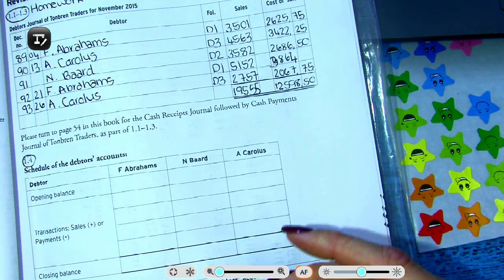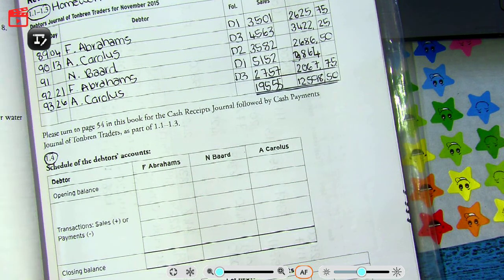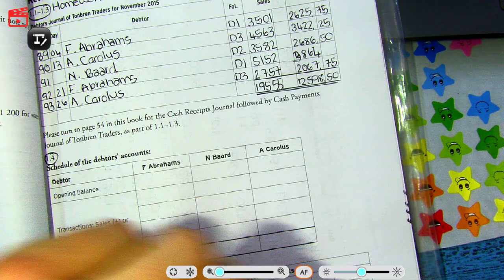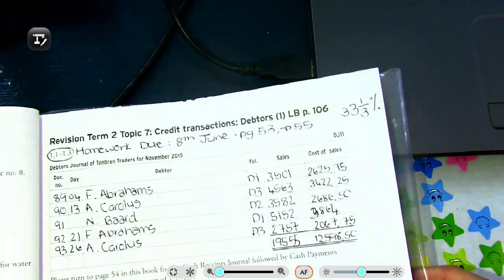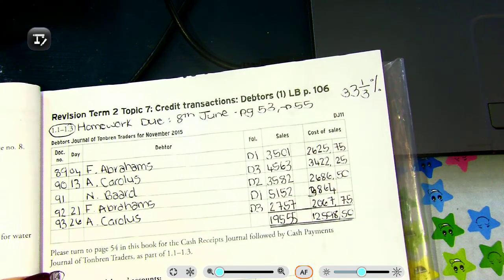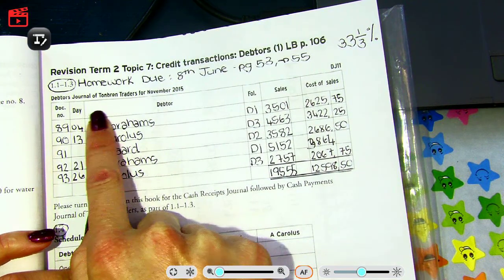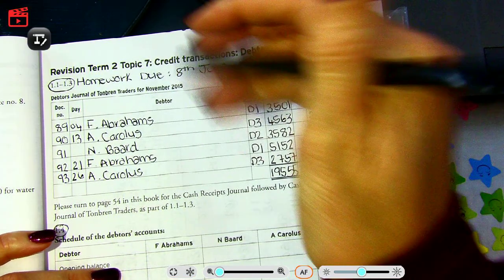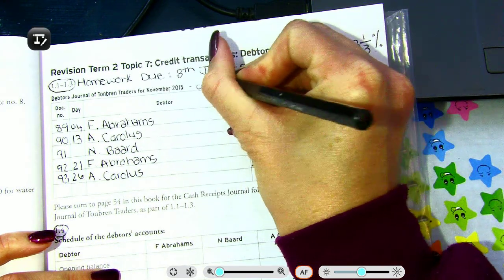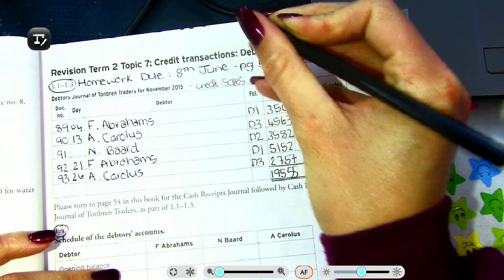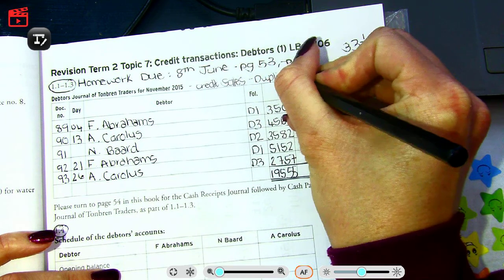I'm going to go through this journal by journal. I've already completed the CRJ and the DJ. I'll do the CPJ with you now and the debtors accounts. So if we look here on page 53 in your accounting books, this is my debtors journal. A debtors journal is where I record credit sales. So all the trading stock that left my business that the customers have not yet paid for. They are going to pay for it at a later stage.